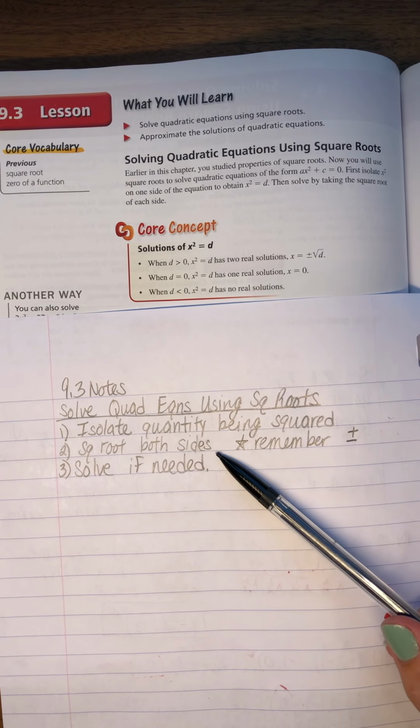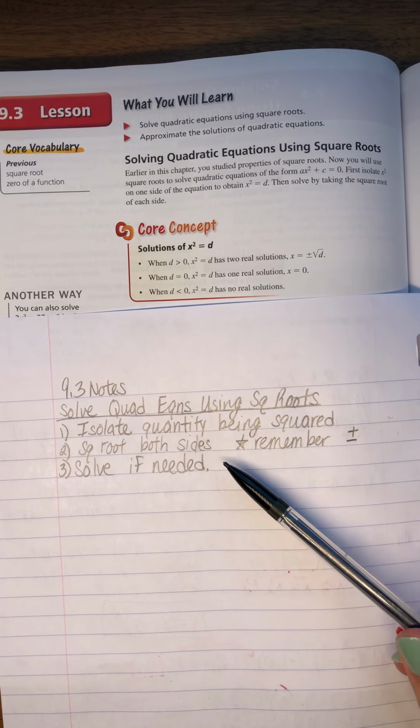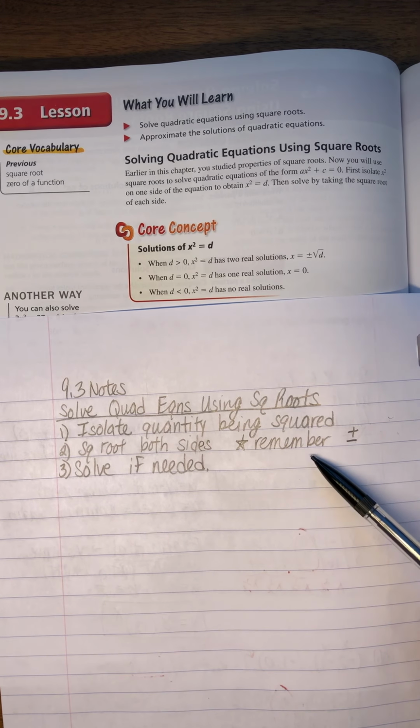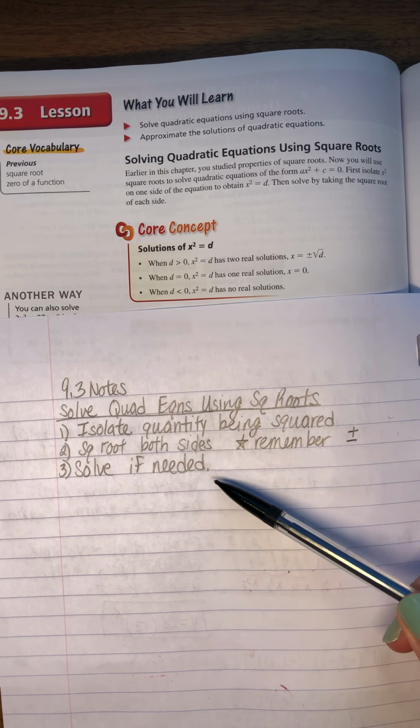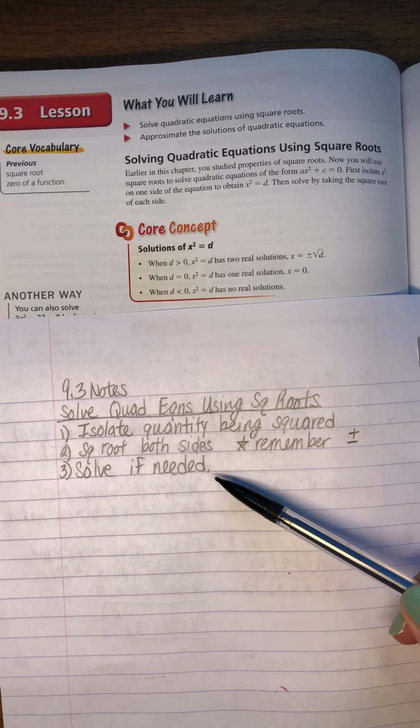The next thing we're going to do is square root both sides of the equation. Remember that when you take the square root of a number, it equals the positive and the negative of that number. So don't forget that. This is probably the number one thing that people forget, that positive or negative. And then if we have to, we need to solve. Sometimes we don't need to, sometimes we do. So let's take a look.